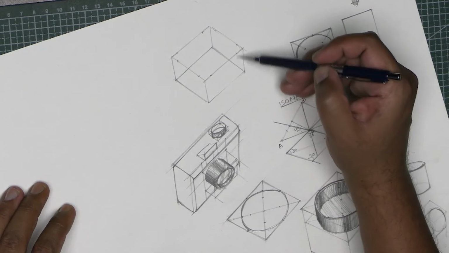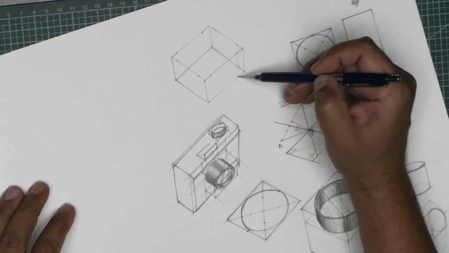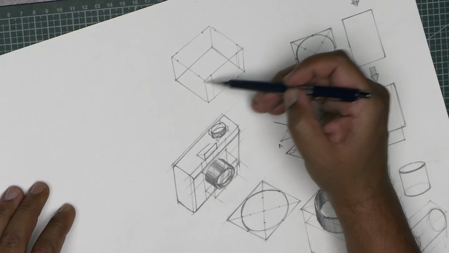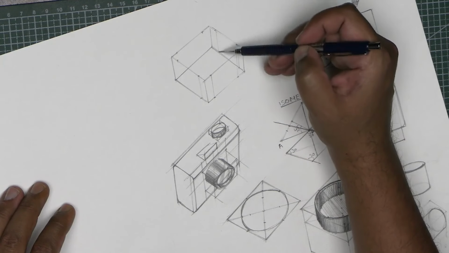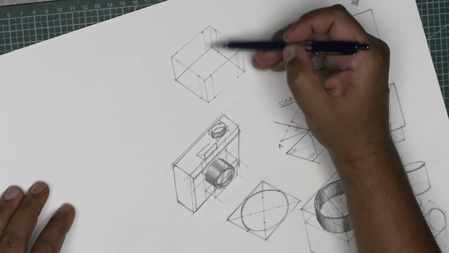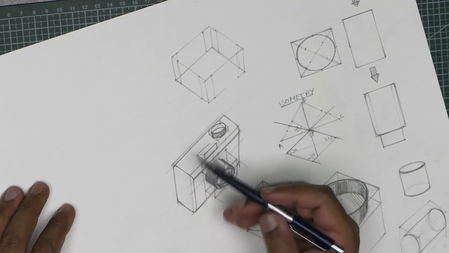Now push this down and push that down, and the same points will come here. Push this down and push that down, the same point will come here also. Push this down and push that down, the same point will come here as well. Similarly here too. Everywhere there will be points.